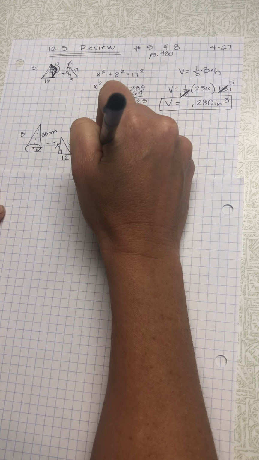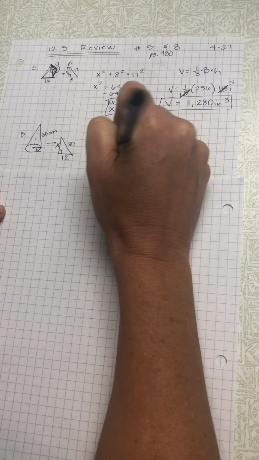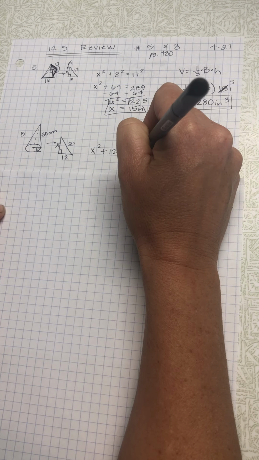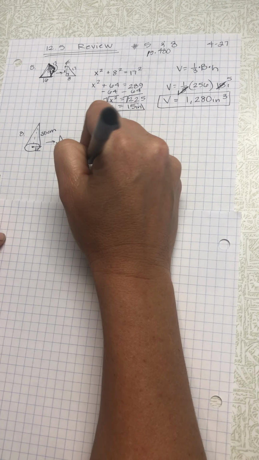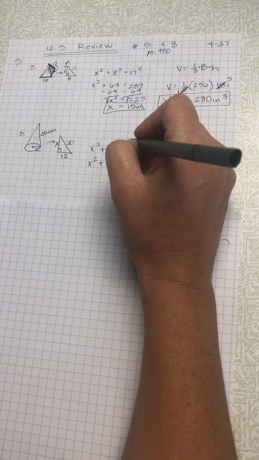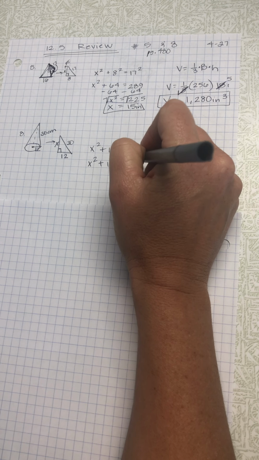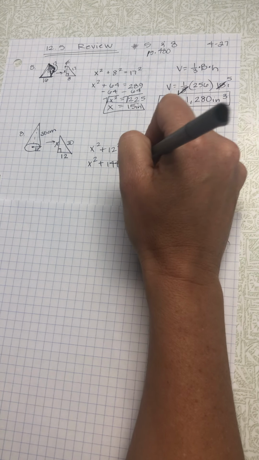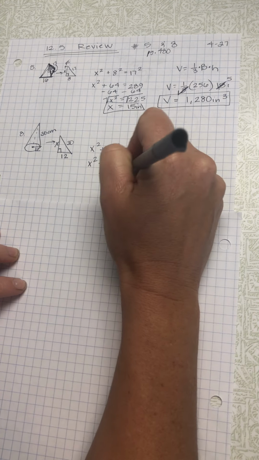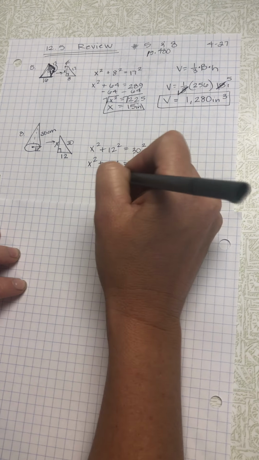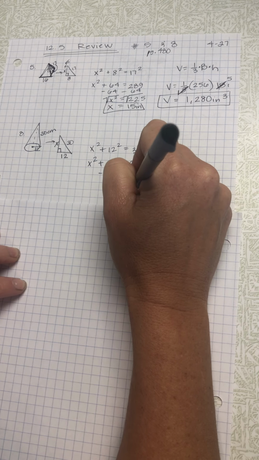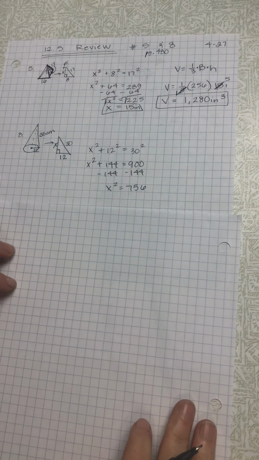Using the Pythagorean theorem, I'm going to set it up. X squared plus 12 squared equals 30 squared. X squared stays the same, plus 144 is equal to 900. I subtract 144 from both sides, and I get x squared is equal to 756.